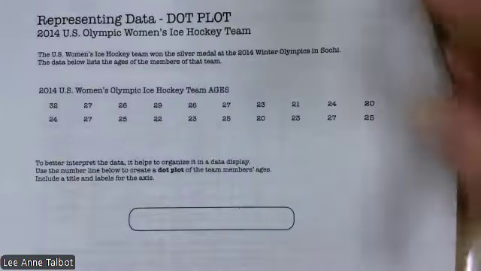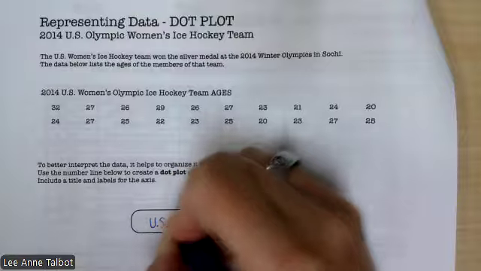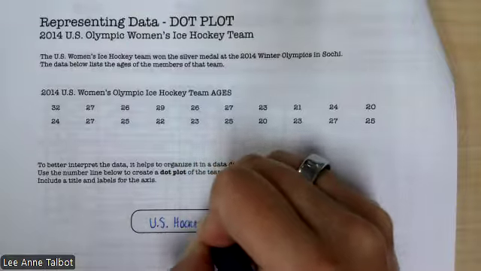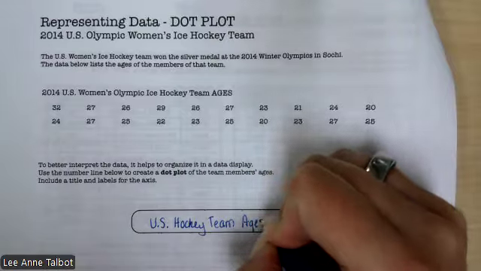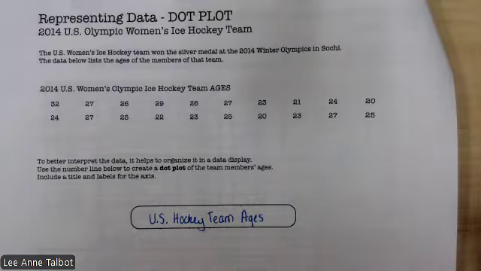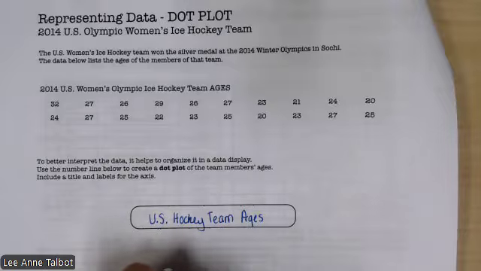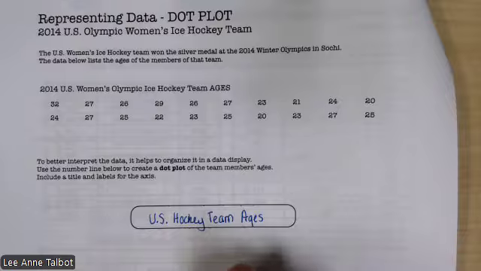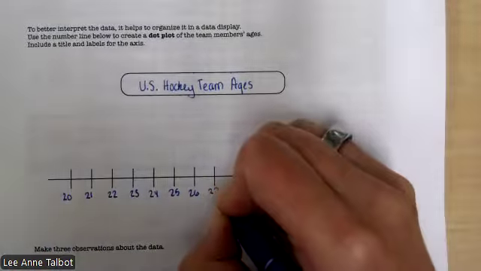what are these numbers? US hockey team ages. And what is the youngest one on the hockey team? 20, I think. Okay, so I'm going to go 20, 21, 22. I just started labeling at the smallest.